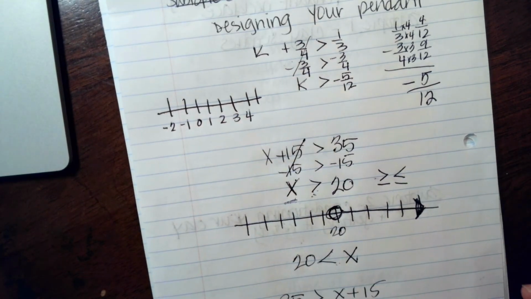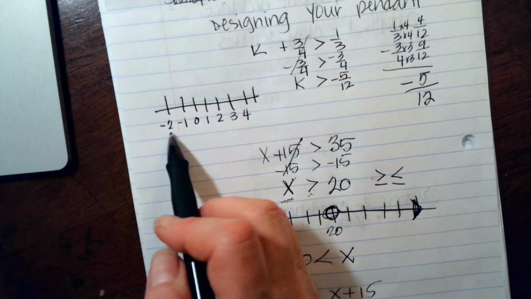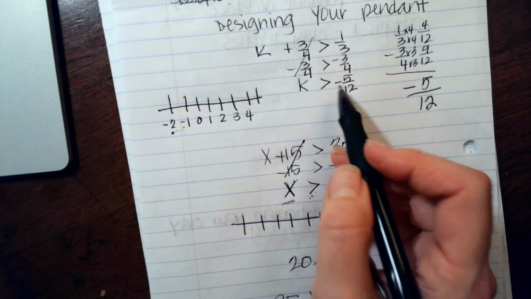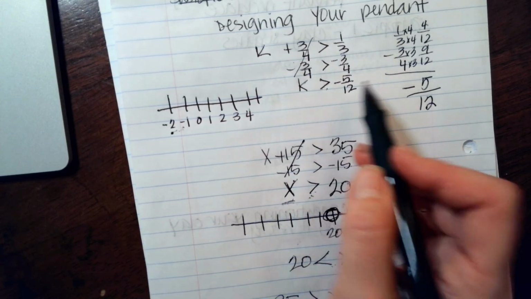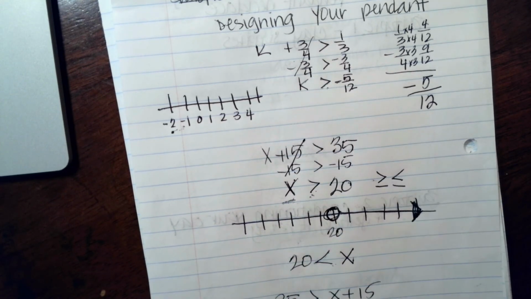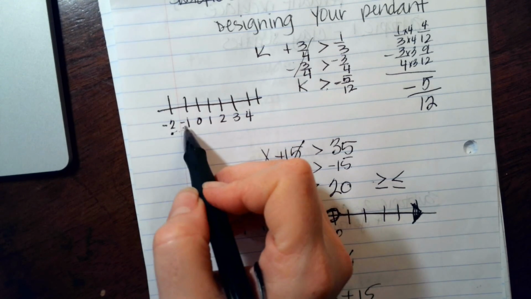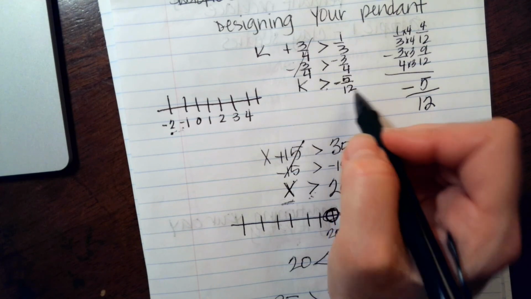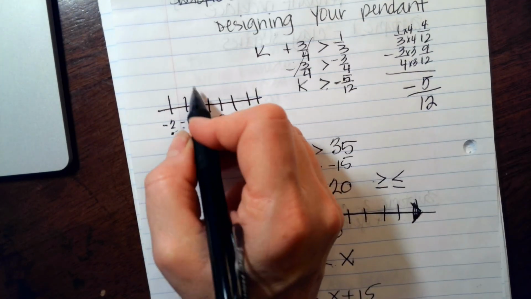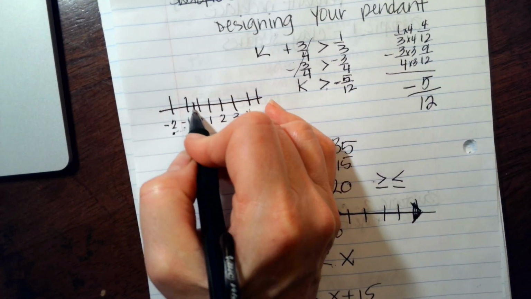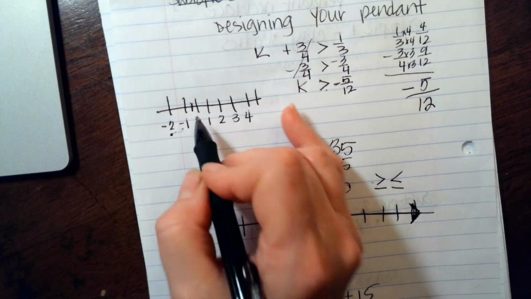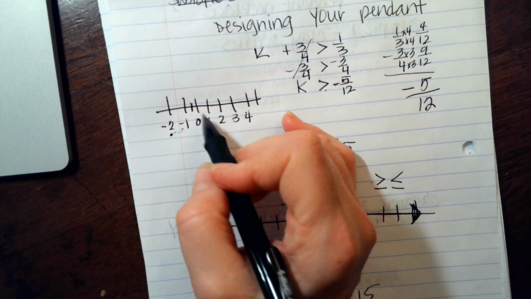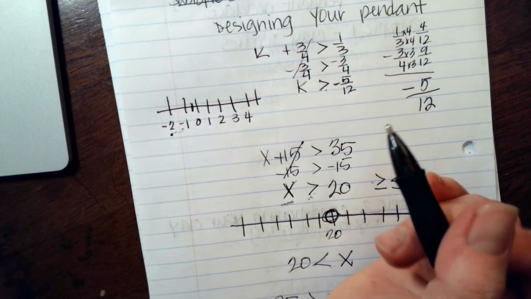So since we are doing fractions, you're going to do your number line, and because we have a negative, we're going to include some negative numbers on our number line. So this says k is more than -5/12. So we first have to locate where 5/12 is, and it's right about here. So 6/12 would be a half, and it's negative, so it'd be a -1/2.